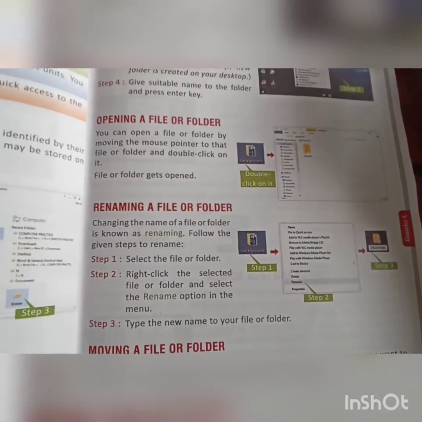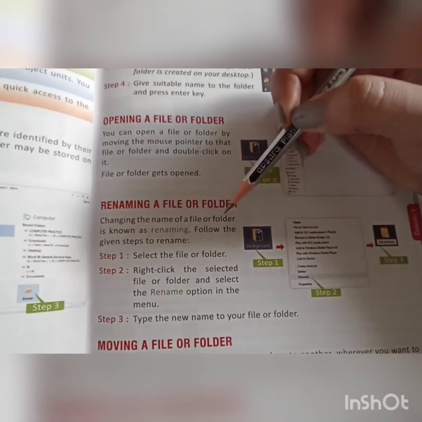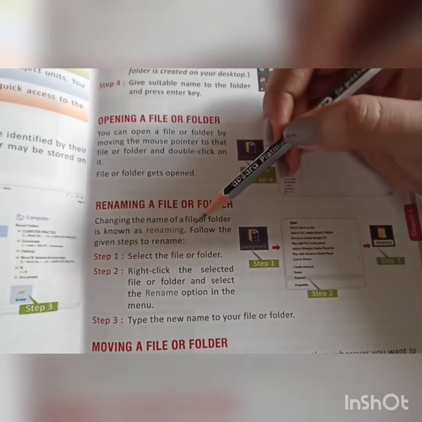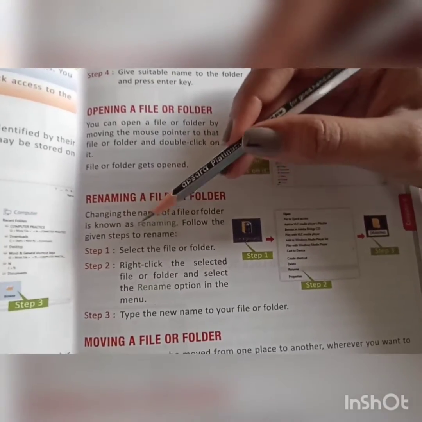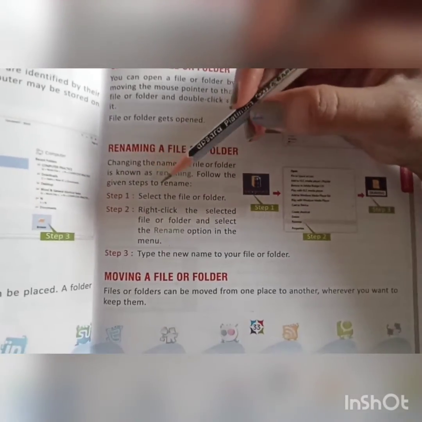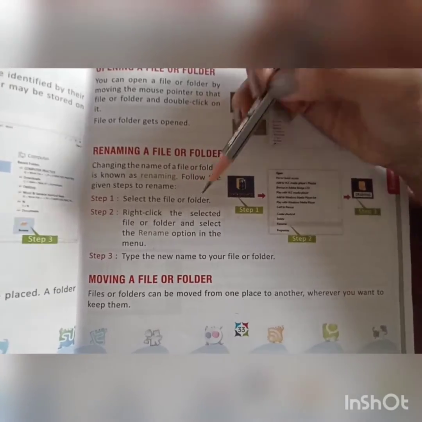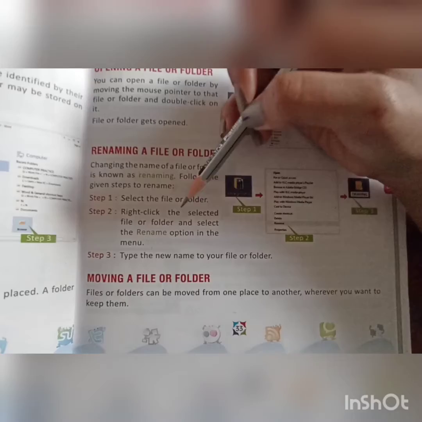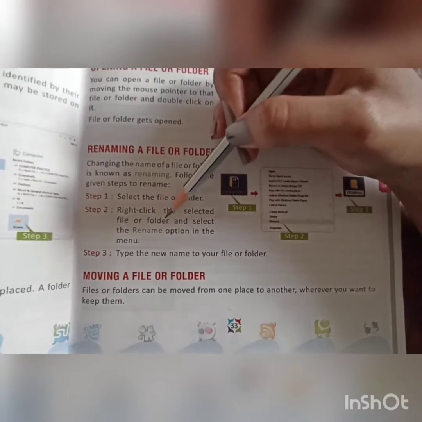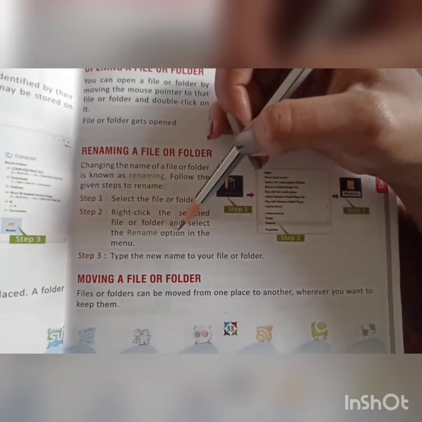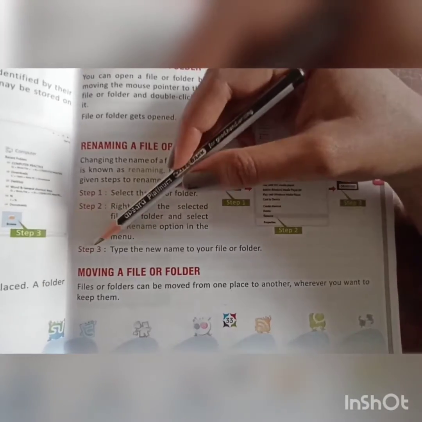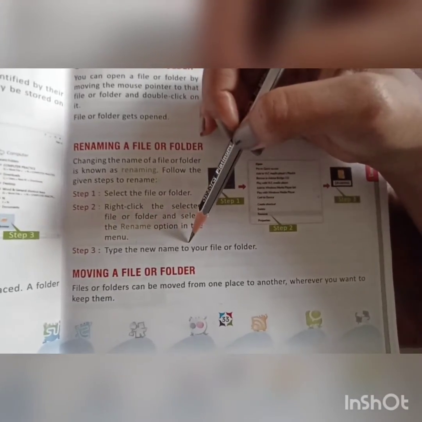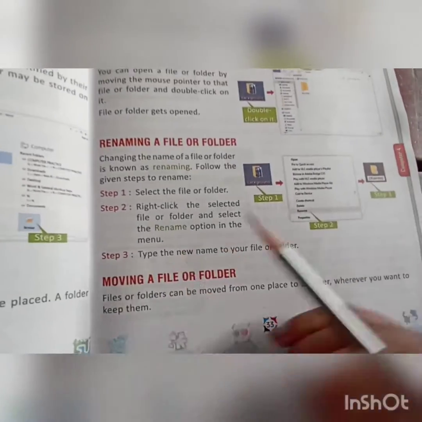Next is renaming a file or folder. Changing the name of a file or folder is known as renaming. Follow the given steps to rename. Step 1. Select the file or folder which you want to rename. Step 2. Right click the selected file or folder and select the rename option in the menu. Step 3. Type the new name to your file or folder and the renaming is done.